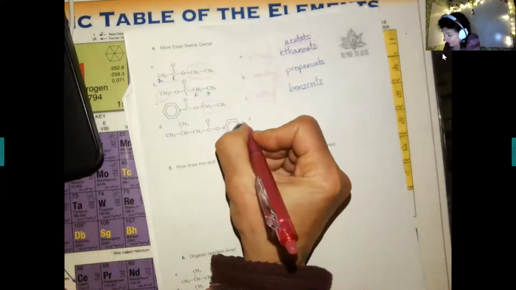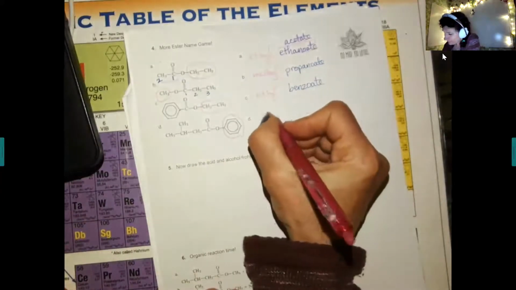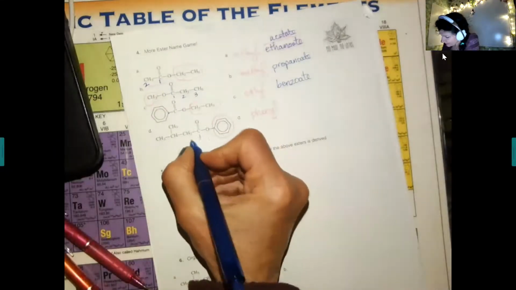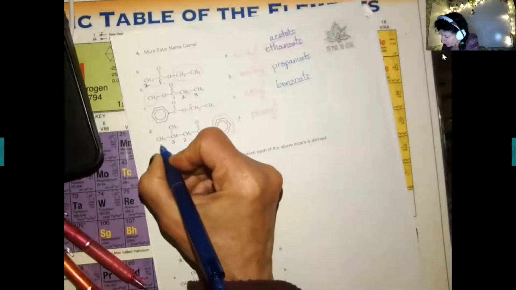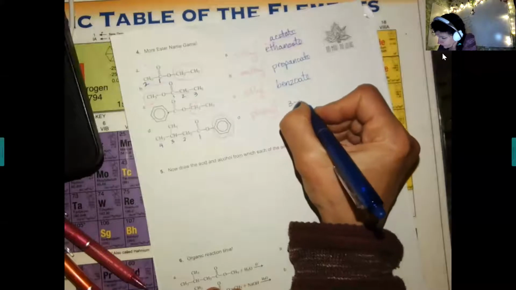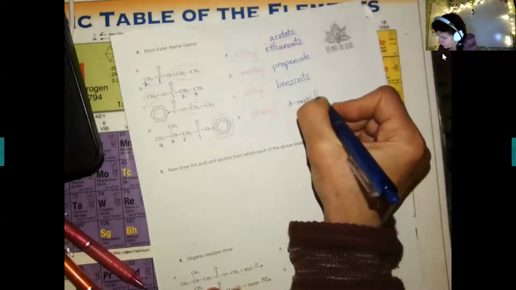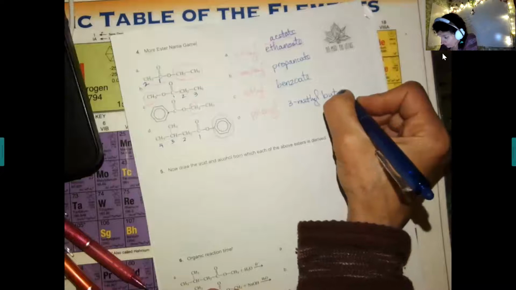And on this one, so that's our piece. That's a phenyl. So YL ending. And again, I don't know if that's how you say it. I just say it that way to try to distinguish it for students. And on this side, 1, 2, 3, 4. So a 3-methyl butanoate.